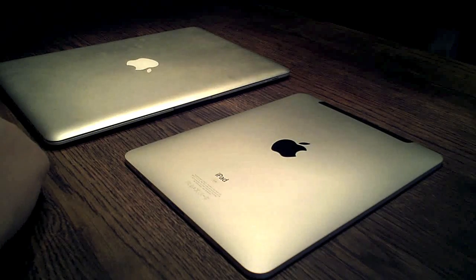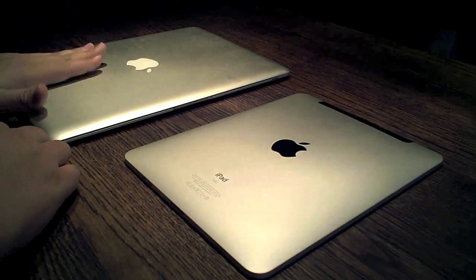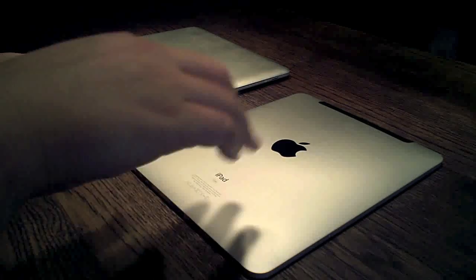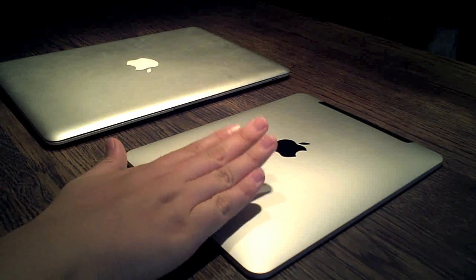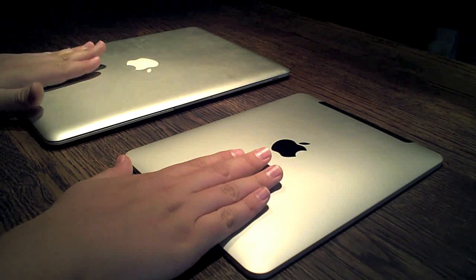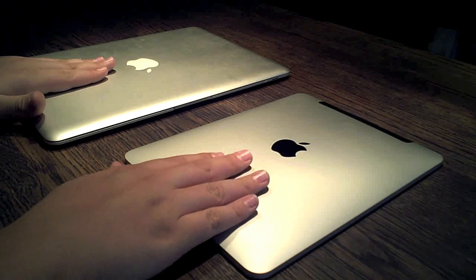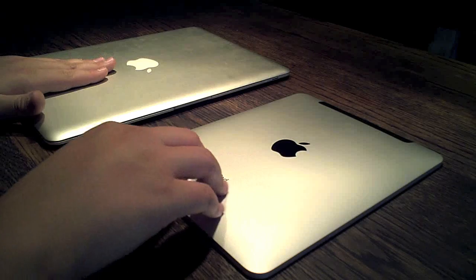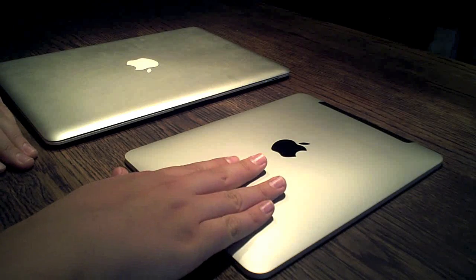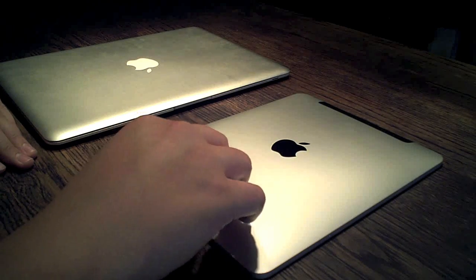So let's compare the two to each other. Here we have the MacBook Air, which has a 5-hour battery, and the iPad with double that, 10 hours of straight usage. The MacBook Air comes with 1.86 GHz of processing power, whilst the iPad only has a 1 GHz processor, Apple's A4 chip.